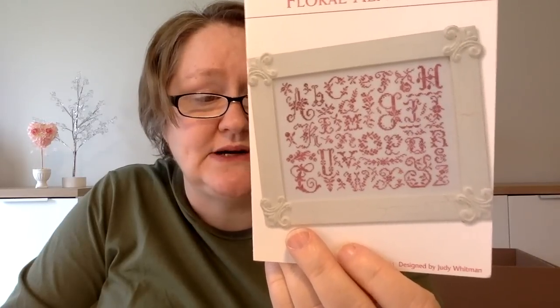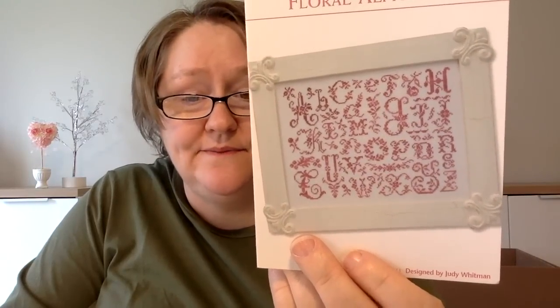I think Sarah from Stitching Mommy started this too. Floral Alphabet. Now, this is really cute as it is. But I changed the colors and I pulled this out. I haven't seen this since last year, and I'm in love with it.